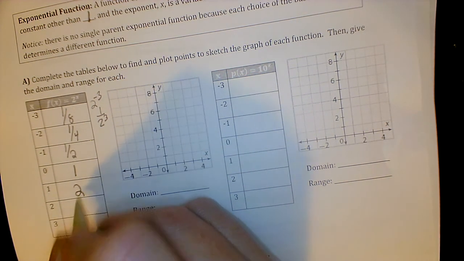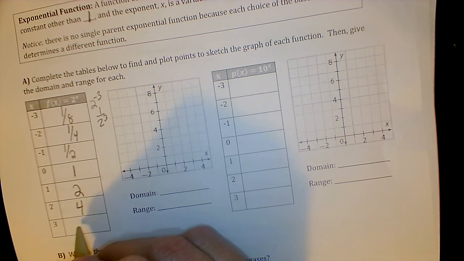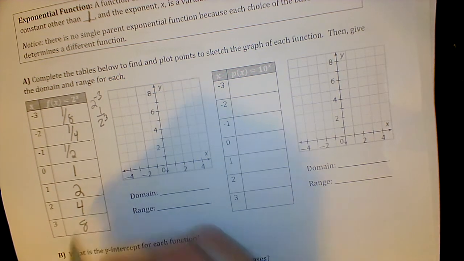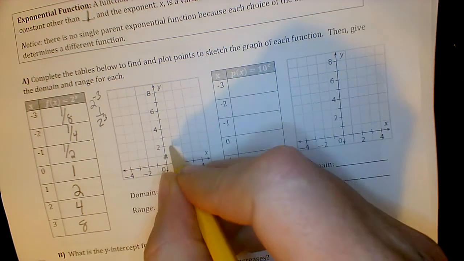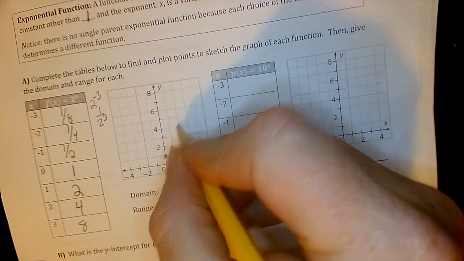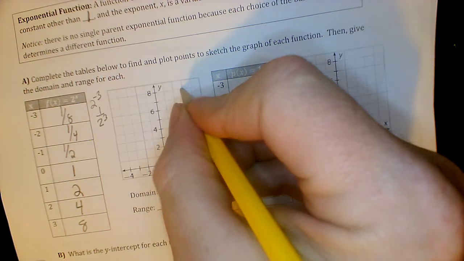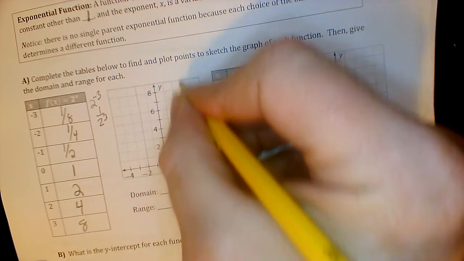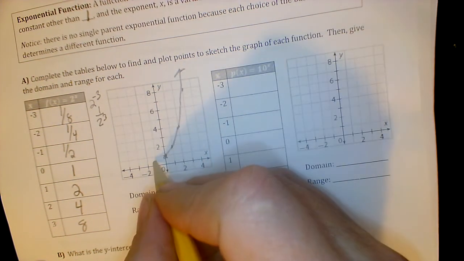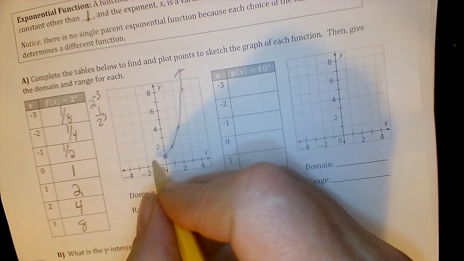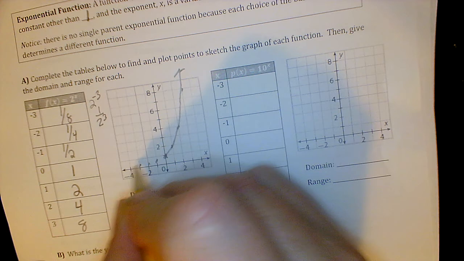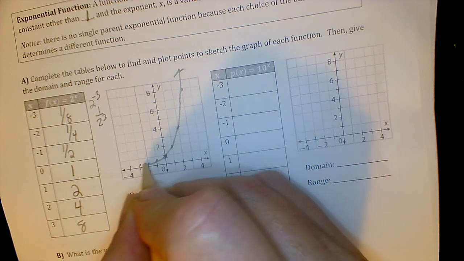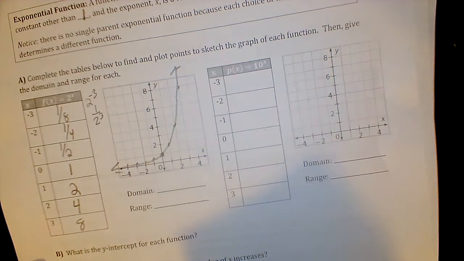Now we've got 2 to the first, 2 to the second, 2 to the third. And if I graph those real quick, you can see there's my 1, there's my 2, the second is 4, to the third is 8. It kind of runs off the graph there, right? The negative first was 1/2, and it looks like we're forming that horizontal asymptote as we get lower and lower.